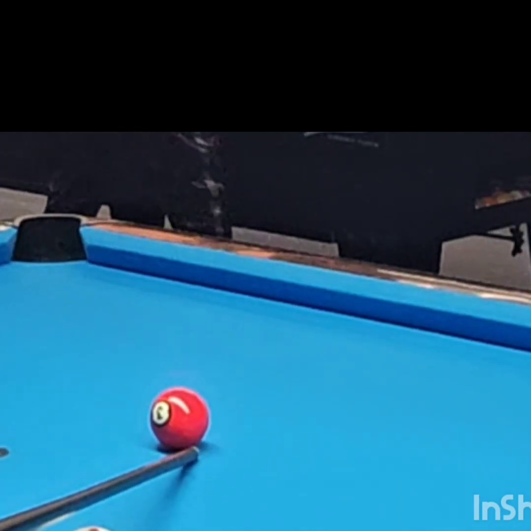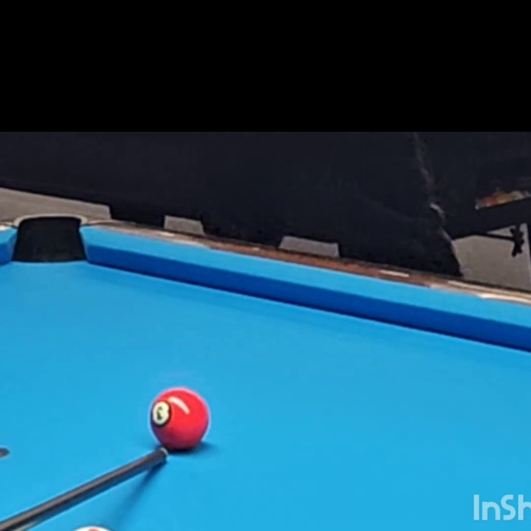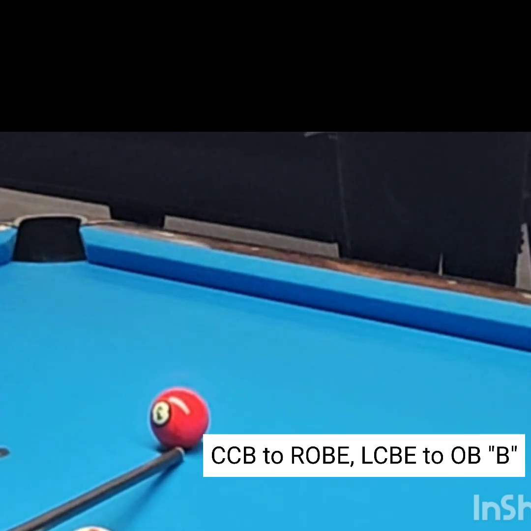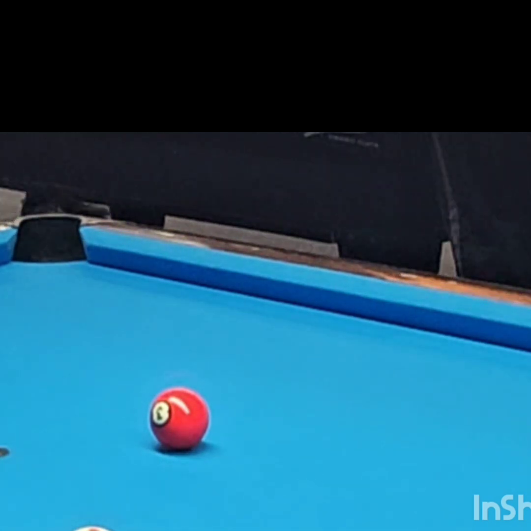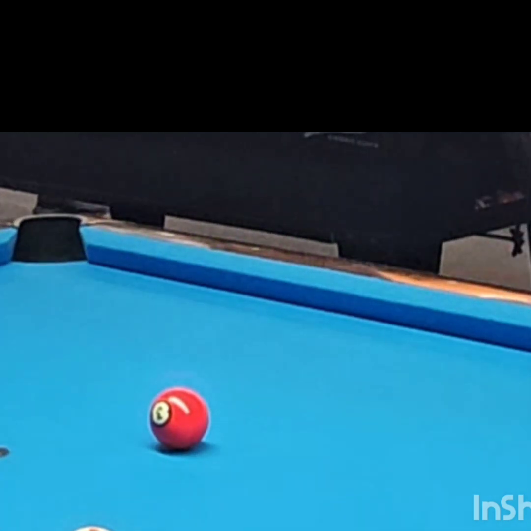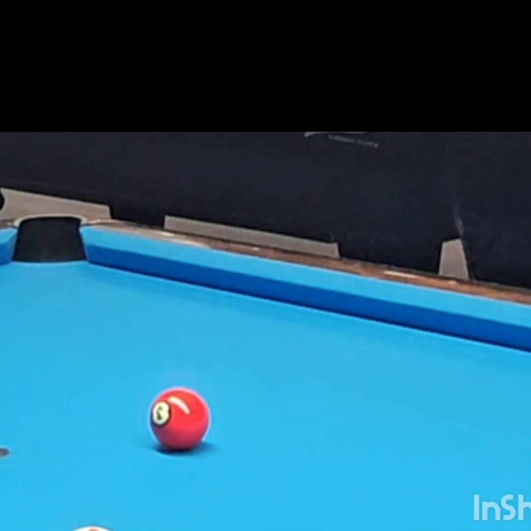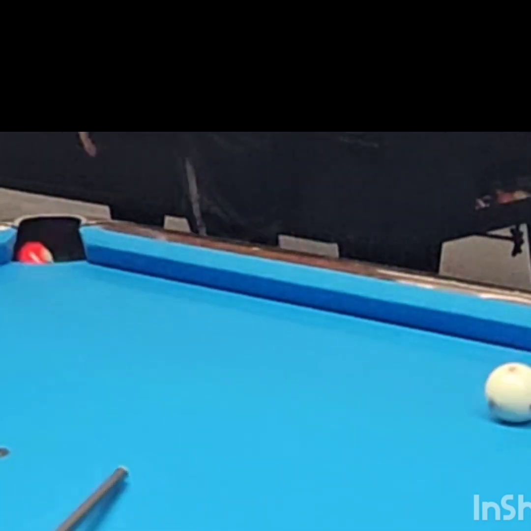Now, this is again a 3 ball, so it's center cue ball to right object ball edge, and left cue ball edge to object ball B. You're aiming for the B, half a tip offset.